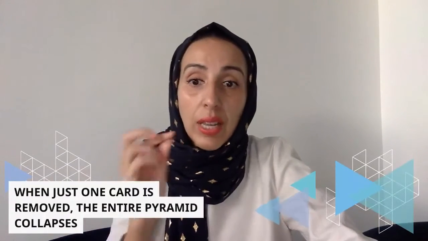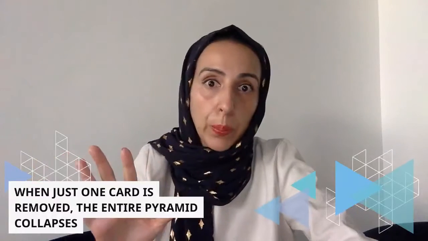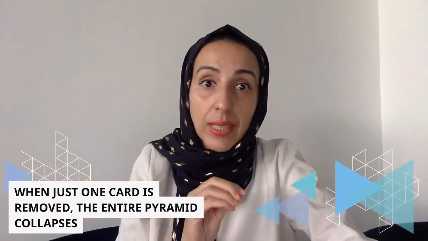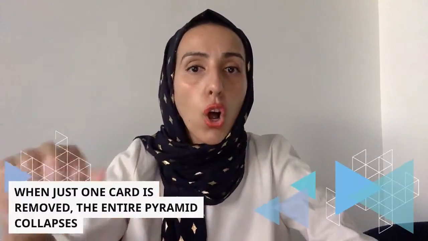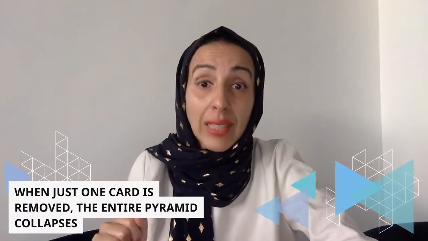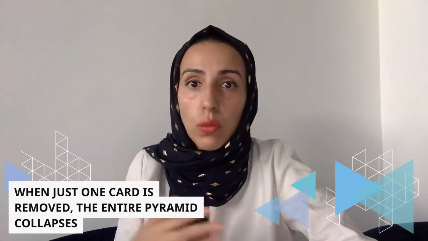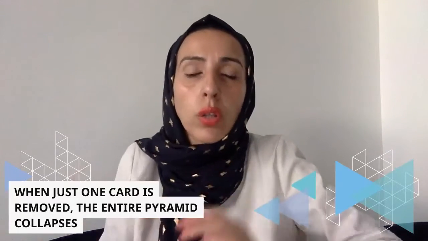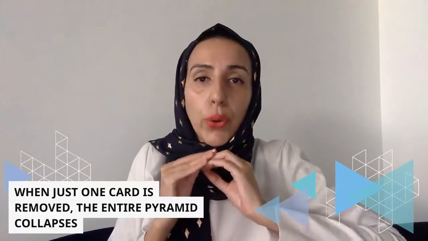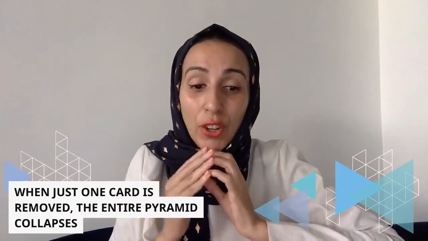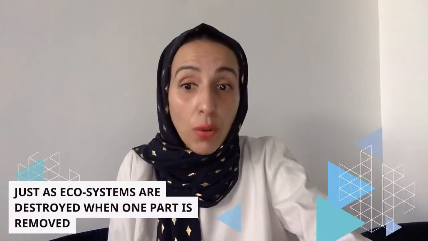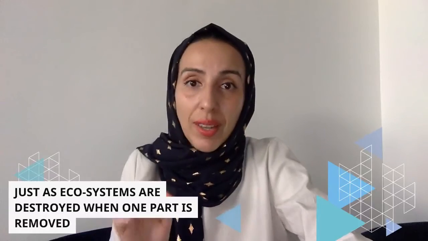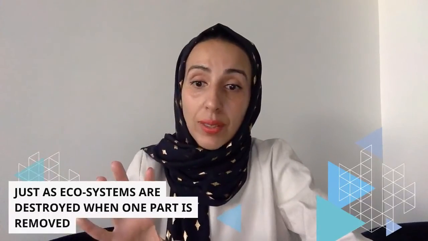So like we said, if one card is removed, the entire pyramid collapses. And this is the same if we remove or kill all the plant eaters, or we don't take care of the trees, or we kill all the soils and neglect them. The whole system of this ecological balance, the beautiful world that we live in, will collapse. So it is our responsibility to take care of the whole ecosystem and also the small ecosystem.